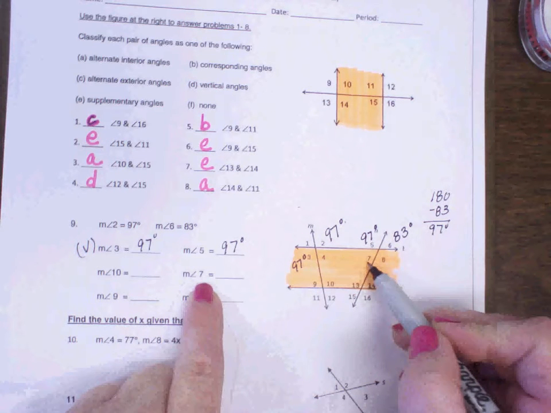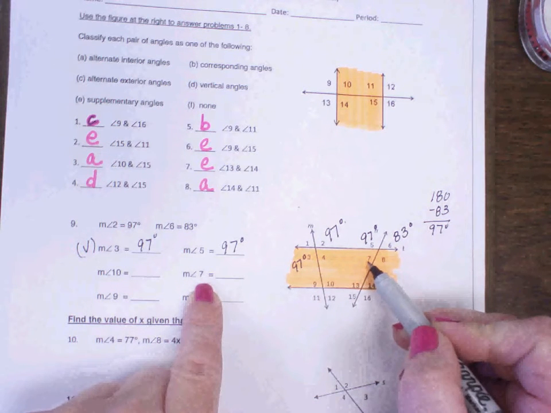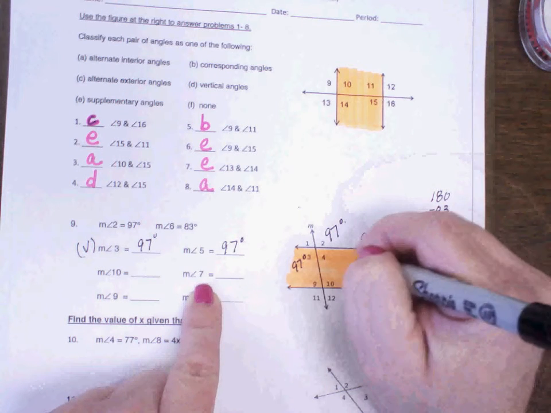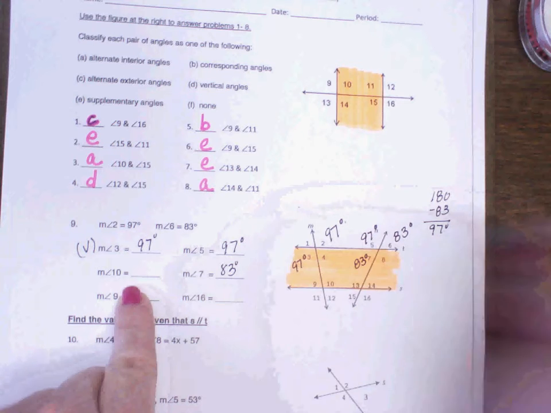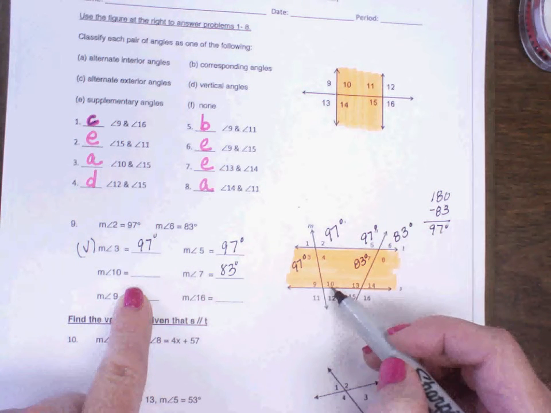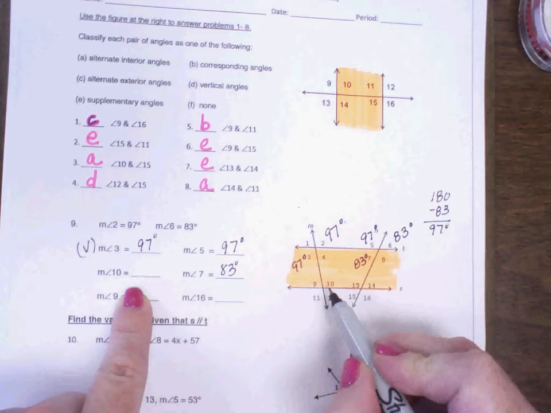All right. What about number 7? I'm sorry, I went over here. Number 7. 83. It's vertical, right? It's vertical. Very good. What about number 10?